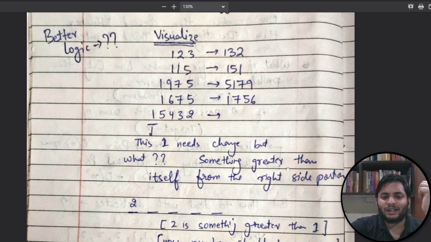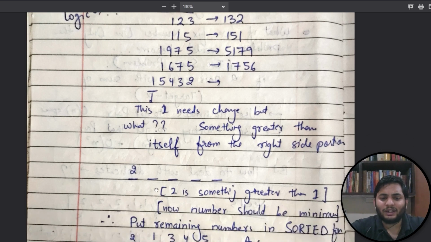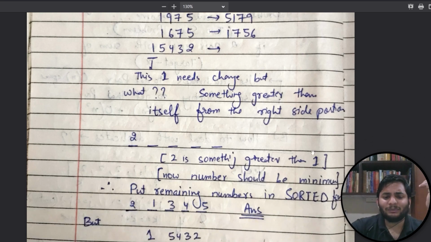So something greater than itself from the right side makes sense, since I need to increment that number, the least greater number from the input, right? So something greater from this side, and that greater should be just greater than the one, right? 5 is also greater, 4 is also greater, but that just greater is 2. Okay, so I fixed 2 at the front and now I need to fill these 4 positions, right? So 2 is something greater than 1.